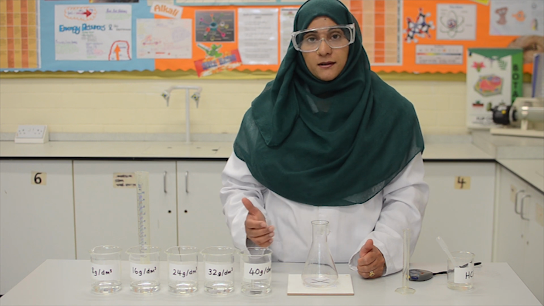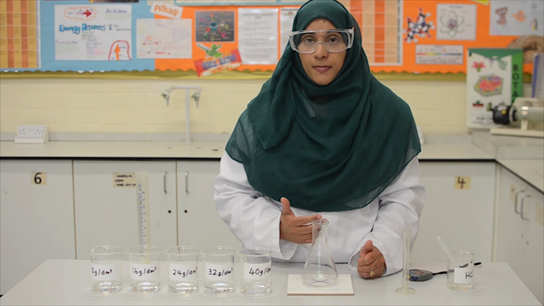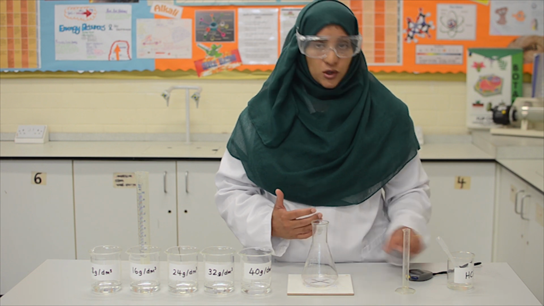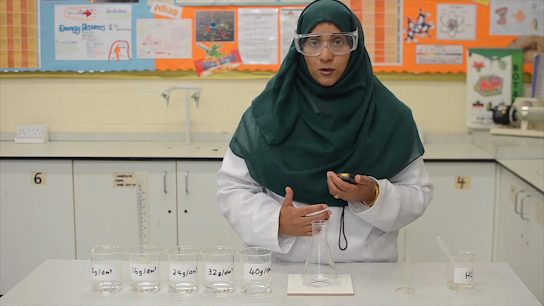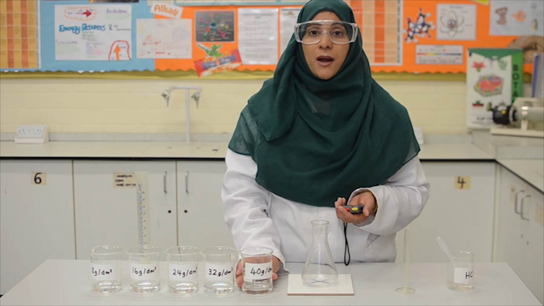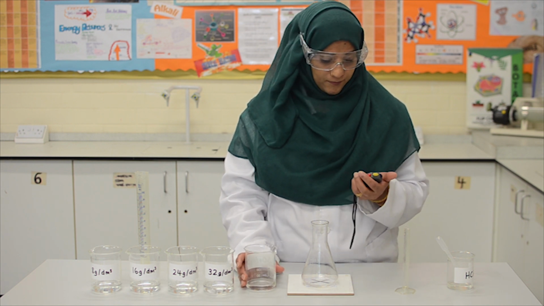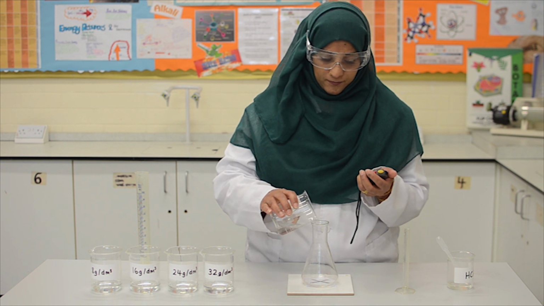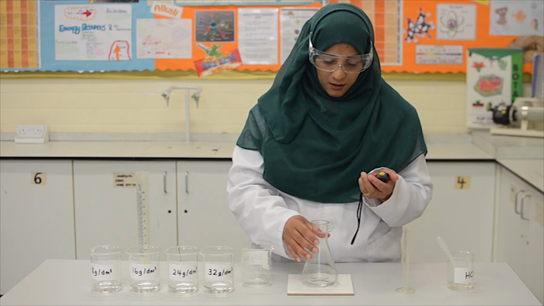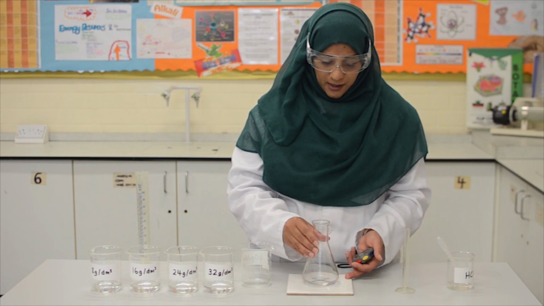We will now add in a concentration of sodium thiosulfate solution to the hydrochloric acid. Now, when the chemicals are mixed, the reaction will start. So we need to be ready with our stopwatch. I will add in the concentration of 40 grams per decimeter cubed first. I have started my stopwatch. I'll give it a gentle swirl to mix the chemicals up.